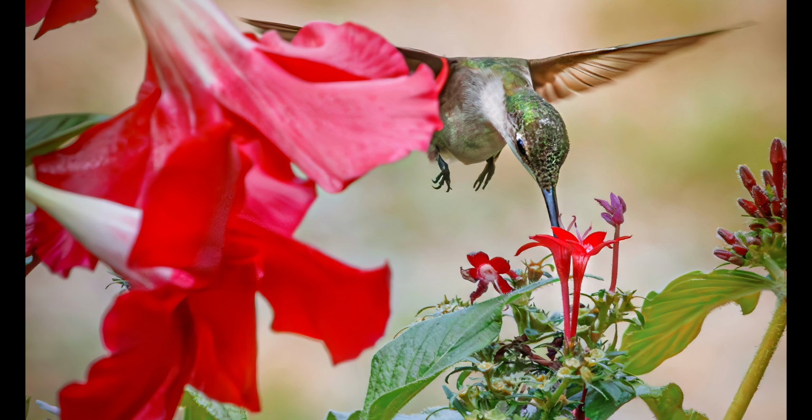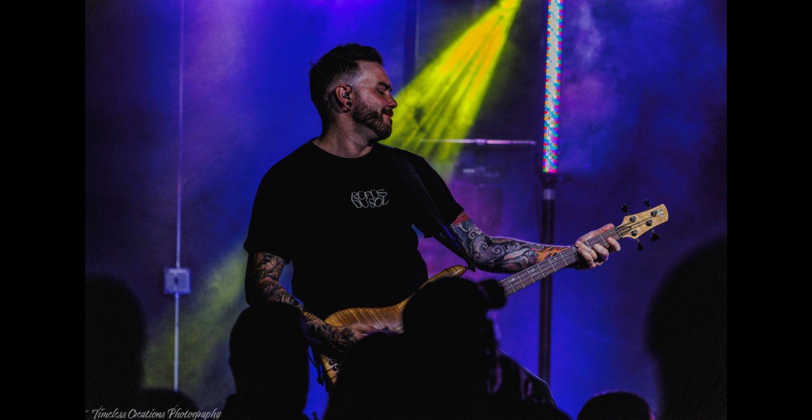I use this every day for wildlife perched on a branch. I place their eye in the upper third, and for live shows, I might place a guitarist off center under a spotlight. Most cameras and phones let you overlay this grid, so turn it on and frame with intention.